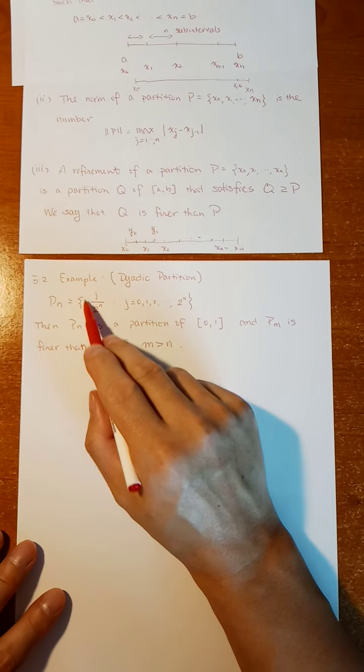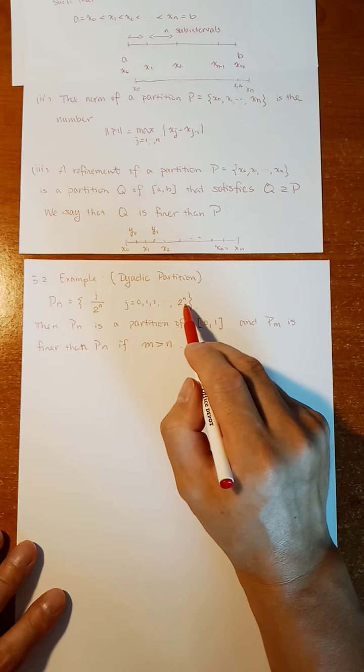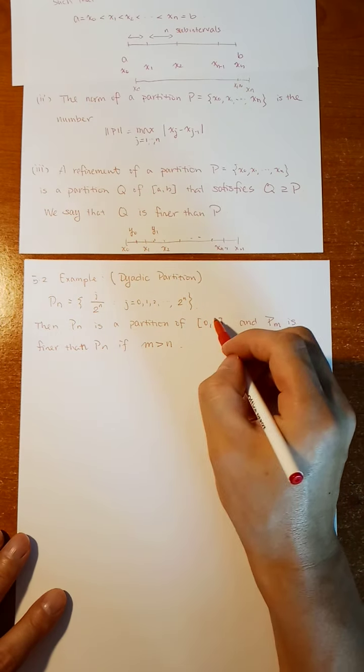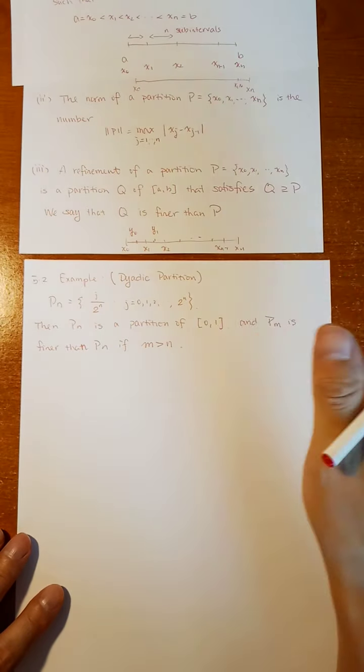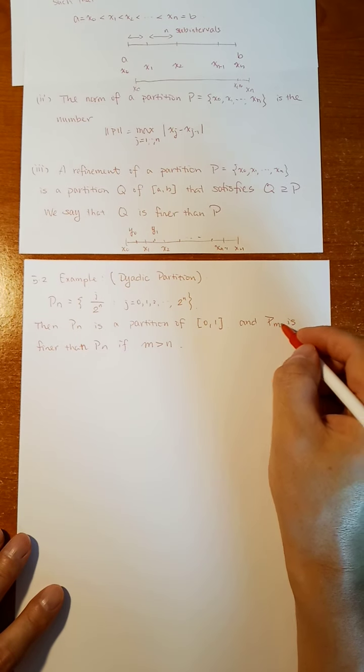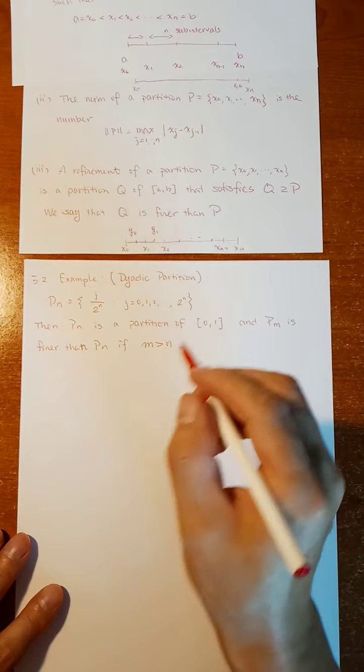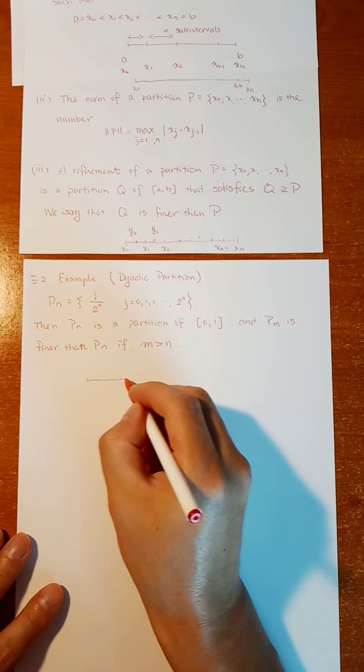So this is not a difficult part. And there's no difficult part. And P sub m is finer than P sub n. Let's check this, and we will understand. What is P1?